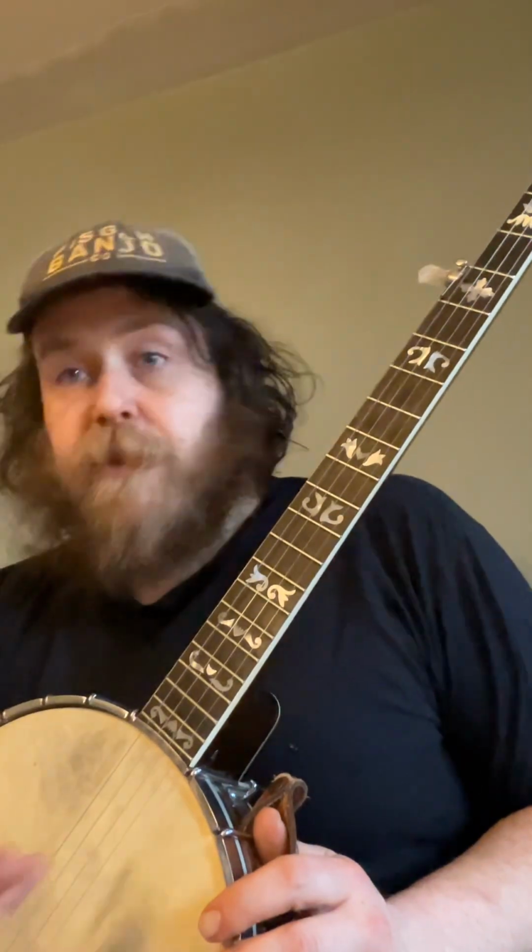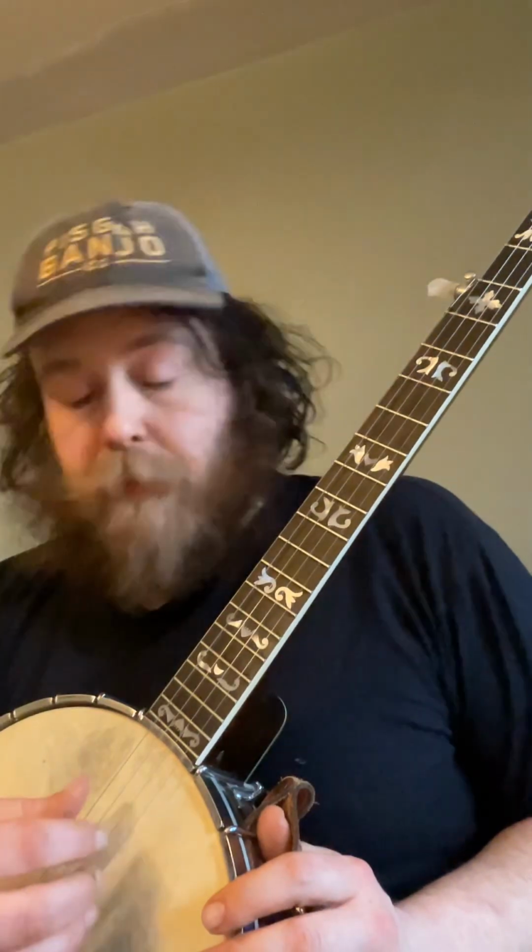So the most common tuning probably for a 5-string banjo, it depends on a lot of factors, but I think it's safe to say the most common tuning is open G, which would be starting with this 5th string, G, D, G, B, D. So when you strum it, it's a G major chord, hence open G tuning. And that's probably like the most common banjo tuning.